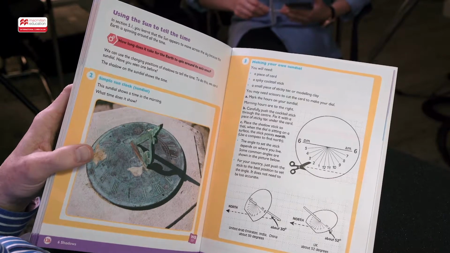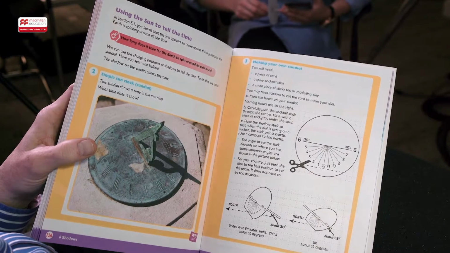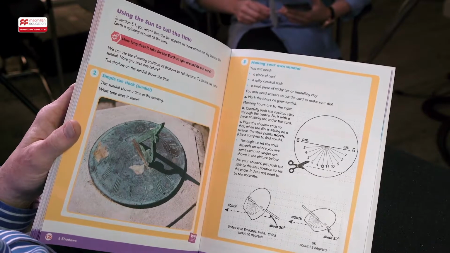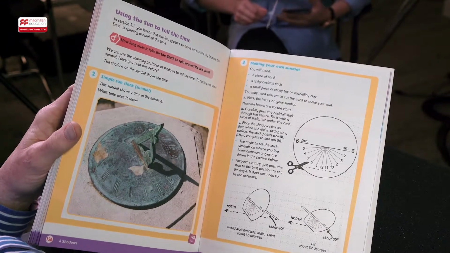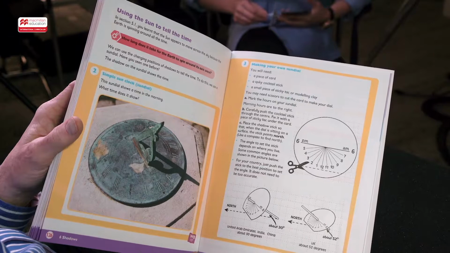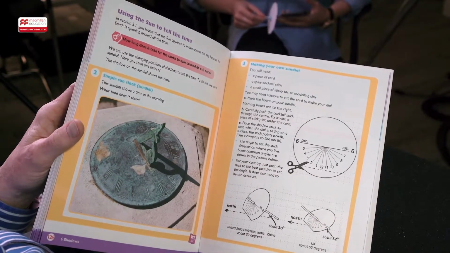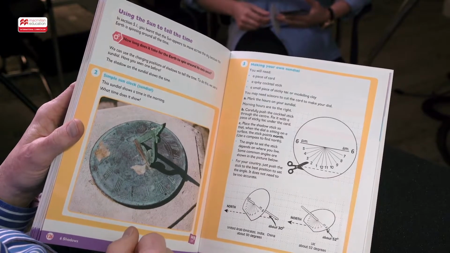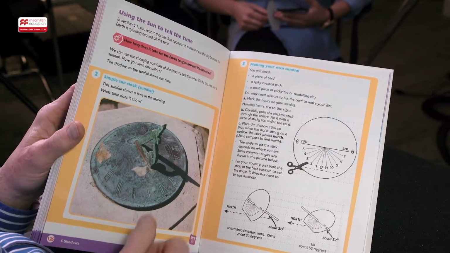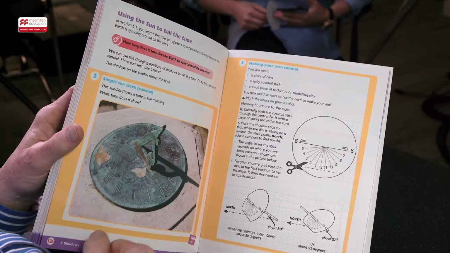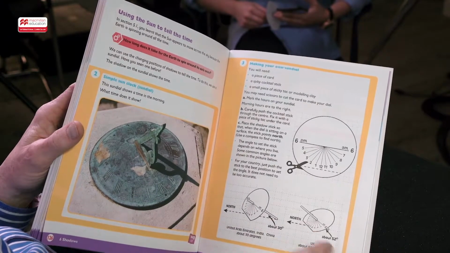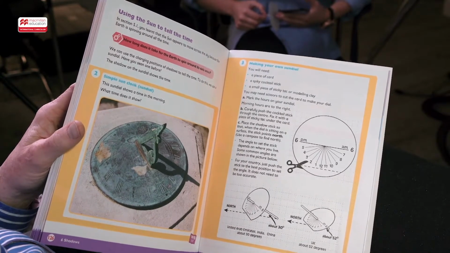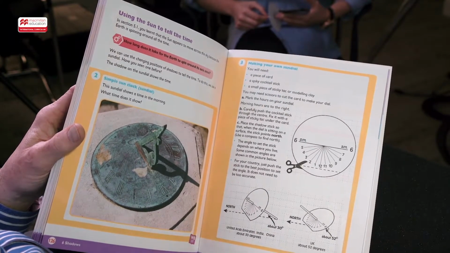Let's have a look at how we use modelling to support conceptual development. Here in stage 5, towards the end of the stage, we have a lovely activity whereby children use simple materials to make a sundial. It's a shadow clock, and we build on ideas from previous units about the way the sun casts shadows. It's a very cheap and easily accessible device using a cocktail stick and a piece of marked card, and all the instructions are here.